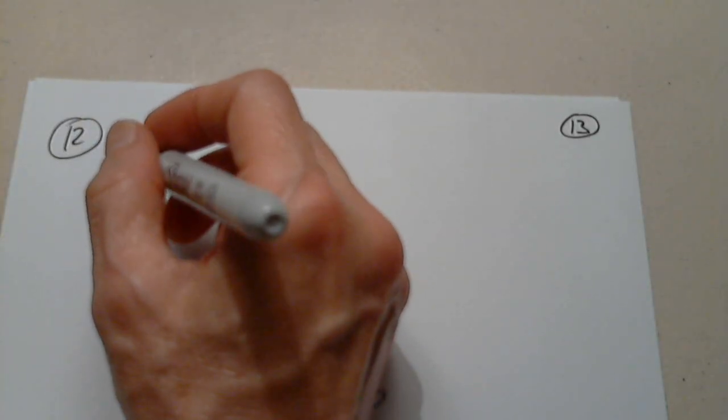Okay, I'll choose 12. In 12, we have two areas.